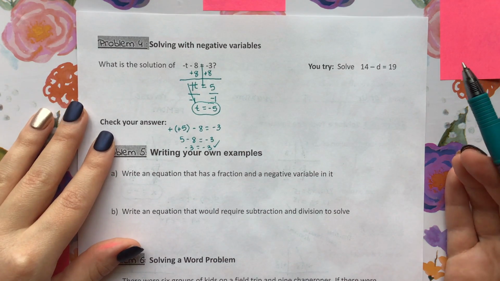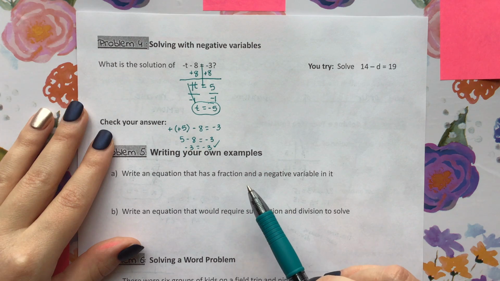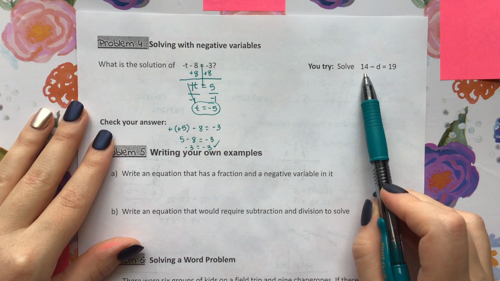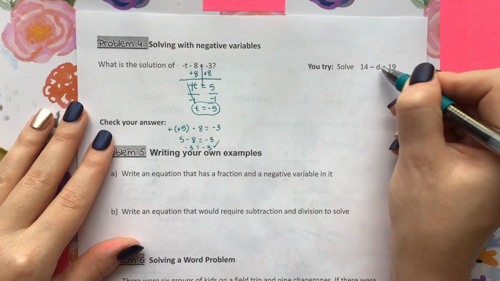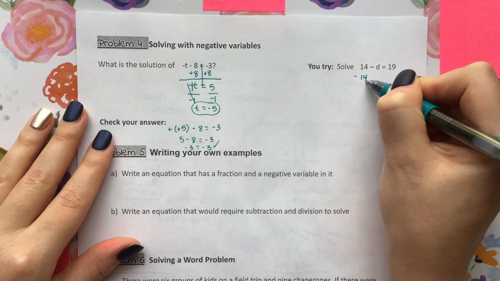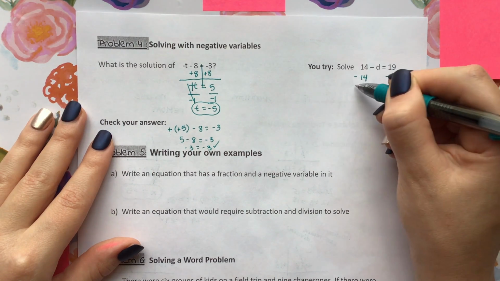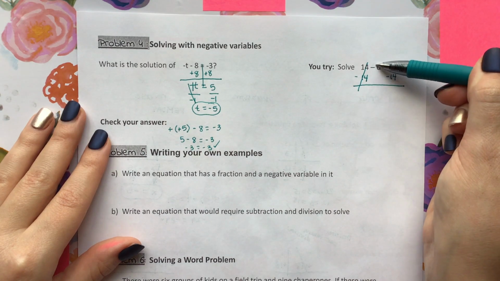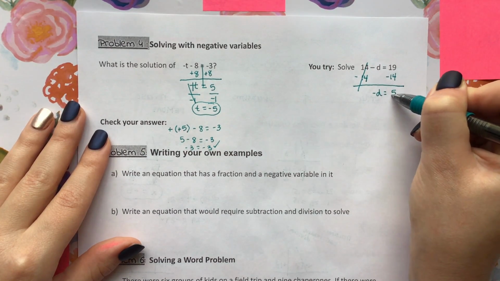So when we move this 14 to the other side, don't lose your minus sign. This is a positive 14. The opposite of positive 14 or plus 14 is minus 14. So I'm going to subtract 14 from the left side of the equal sign and subtract 14 from the right side of the equal sign. They cancel, and I'm left with negative d is equal to 5.